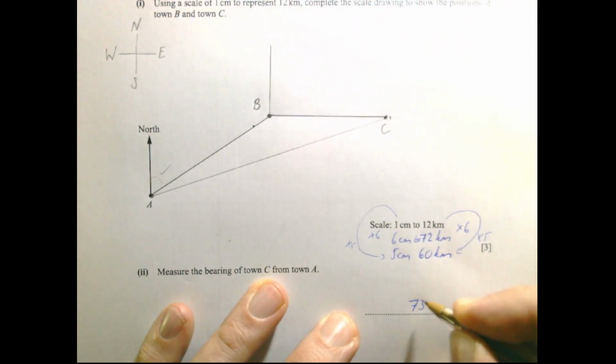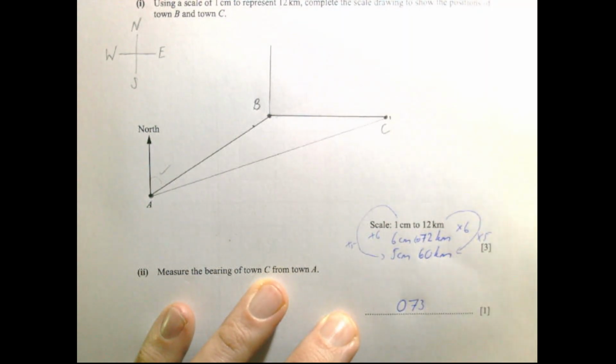And remember, bearings is always 3 figures, so we put the 0 in front. Now, hang on for a second or two. I'm going to check the mark scheme.